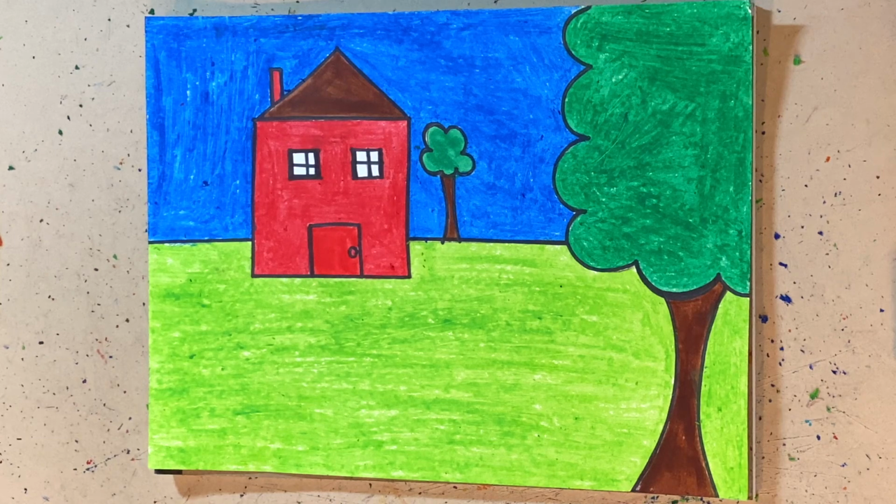Here is the final coloring of the landscape project. I finished coloring the sky and the ground. As you see in the landscape, the tree is much closer than the second tree and the house. They are further away, and that is called space.